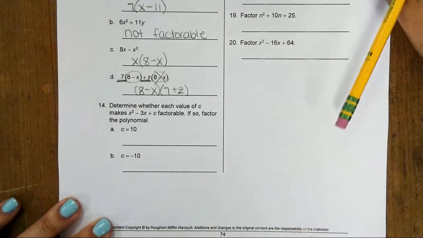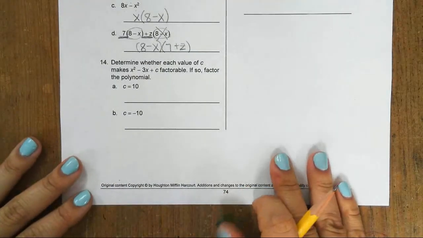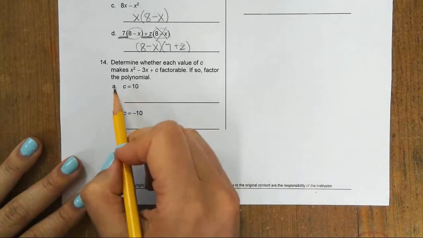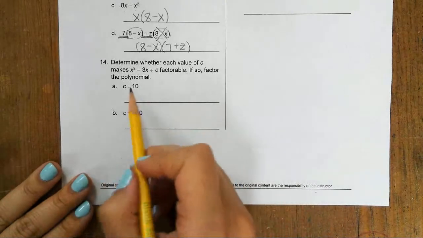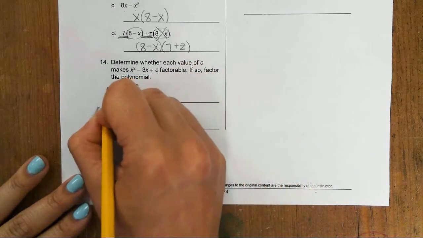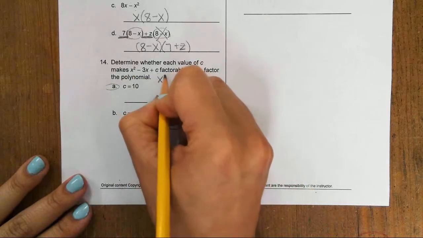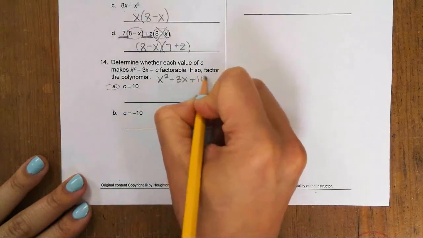Okay, now number 14 is a question that's very similar to the one that was on your take-home test. So here, I'm only going to do one of them just for sake of time. I don't want to spend too much time, but all you're doing here is substituting this value in for C. So I'm going to do A, and I'm going to say x squared minus 3x plus 10.